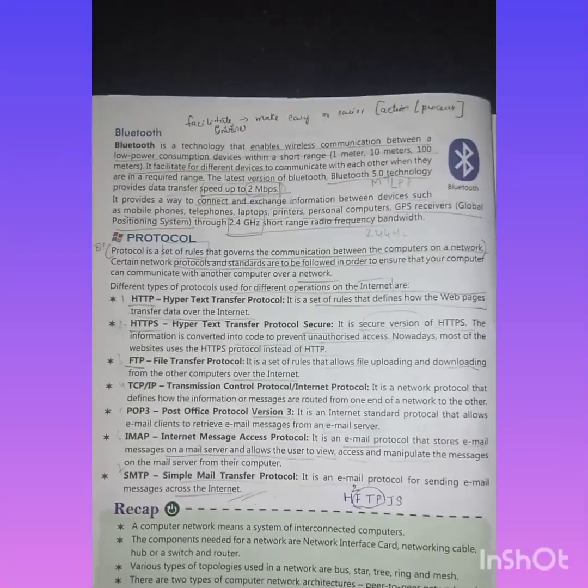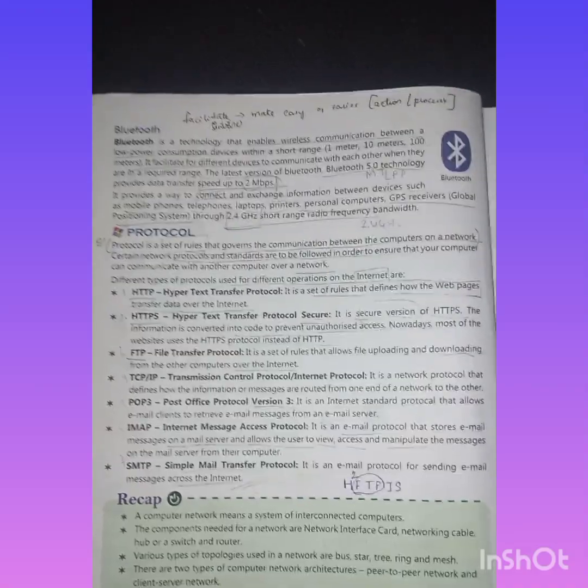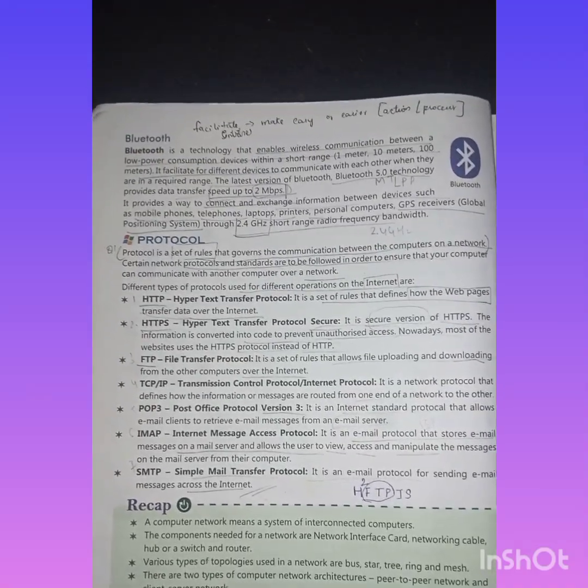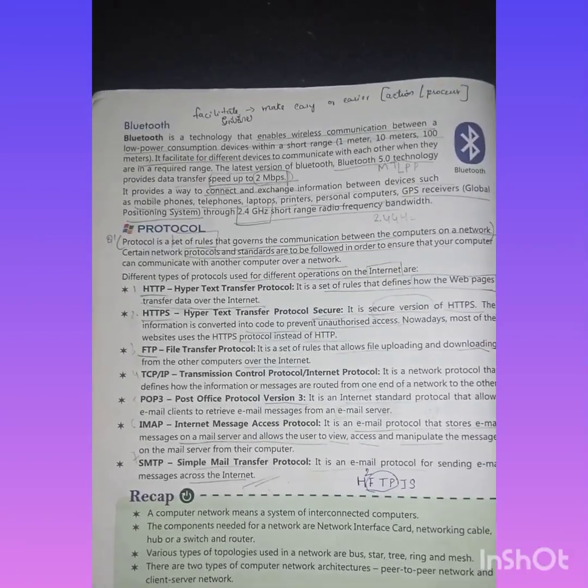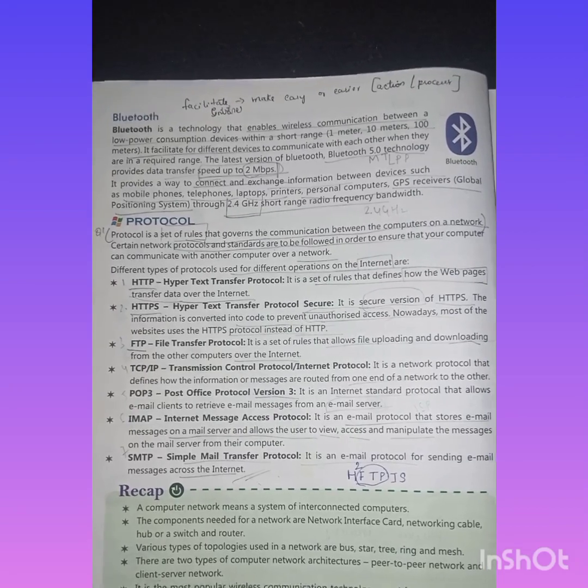Bluetooth is a wireless technology that enables wireless communication between low power consumption devices. For example, this Bluetooth doesn't require high power consumption.